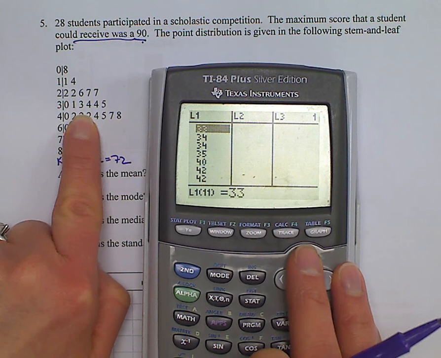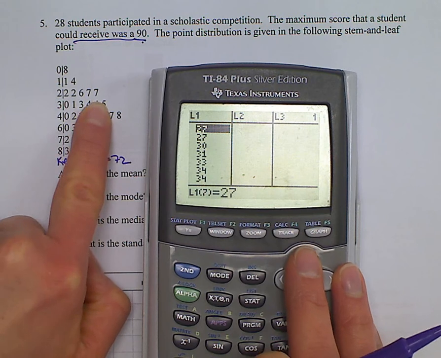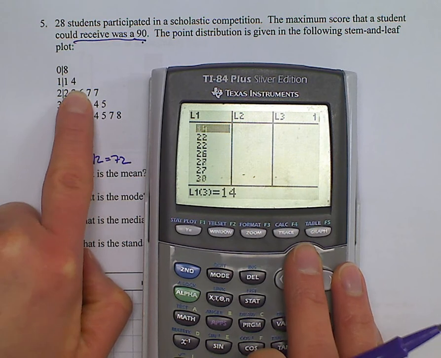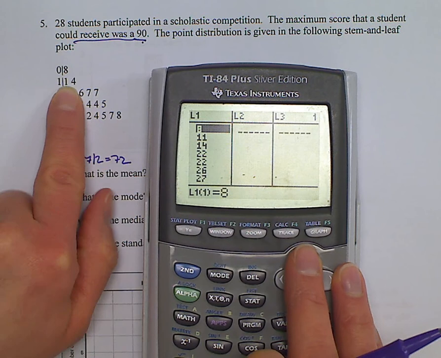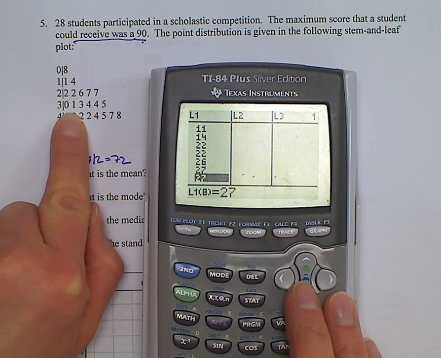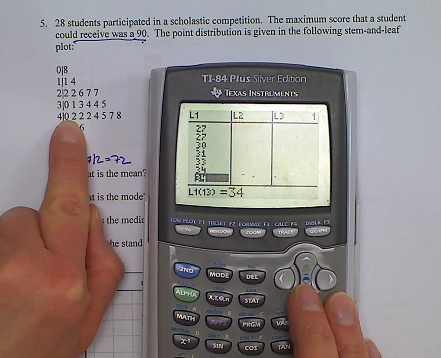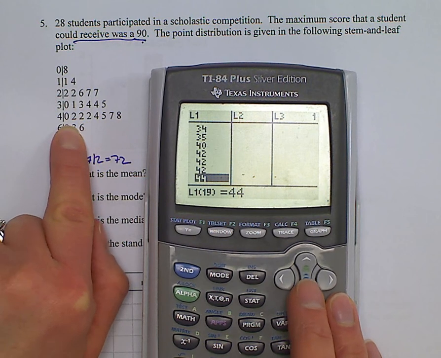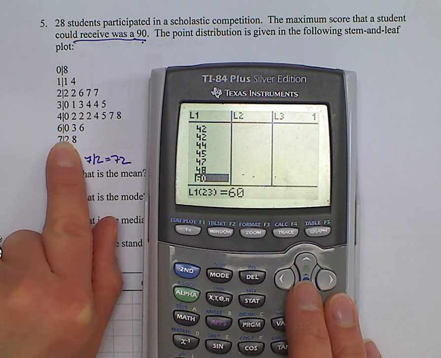Again, one number wrong could affect, well, it's definitely going to affect your mean and your standard deviation. It could also affect your mode and or your median. Checking my numbers again. This is something I really strongly suggest that you do when it comes to the final exam.